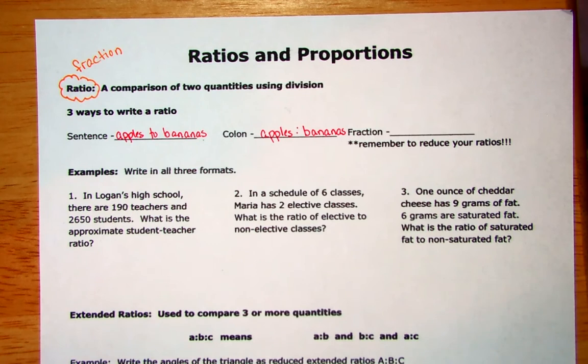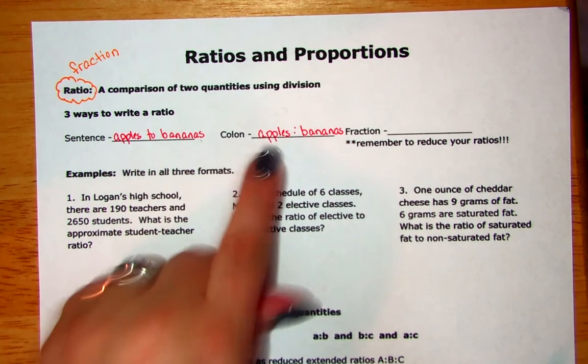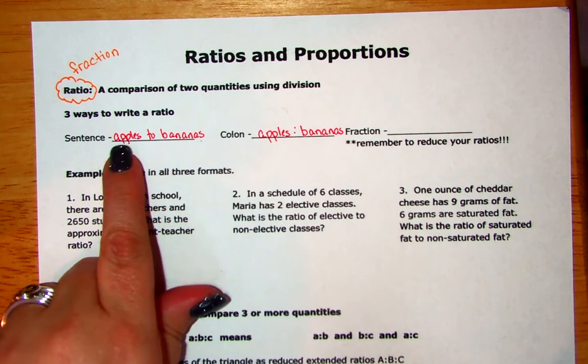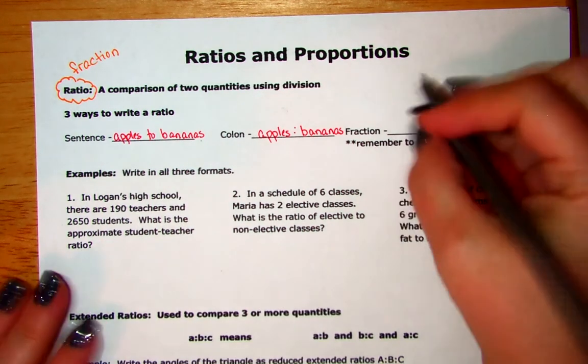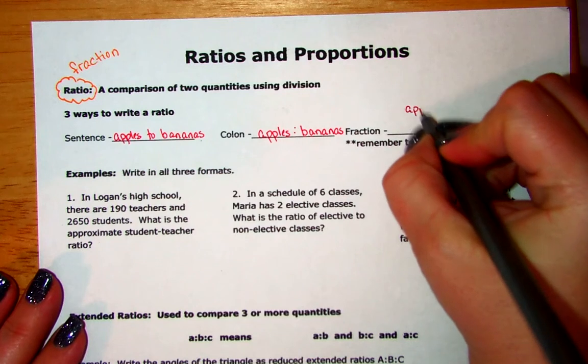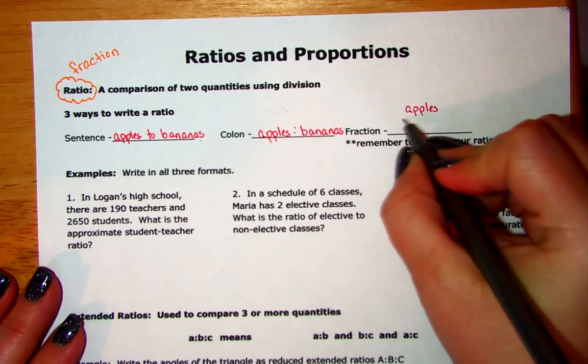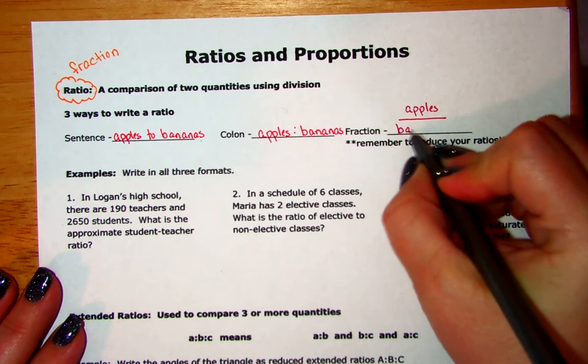Okay, and then last is the way we'll most usually do it because we want to be able to work with our ratios, and that's going to be as a fraction. So if we say apples to bananas or apples colon bananas, whatever comes first when you write it as a fraction, that's going to go on top. So we're going to do apples on top, and on the bottom we're going to do bananas.